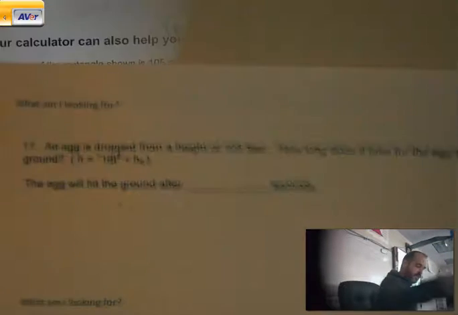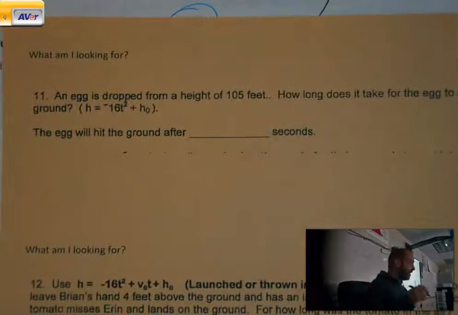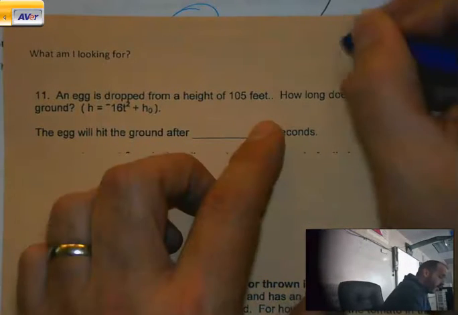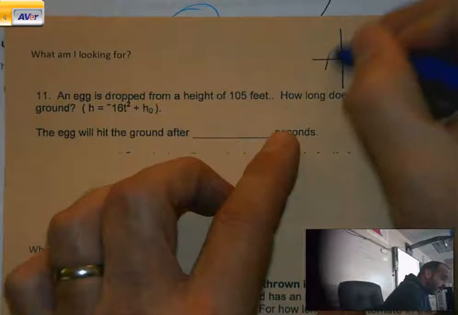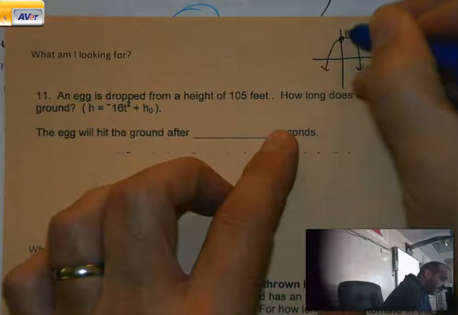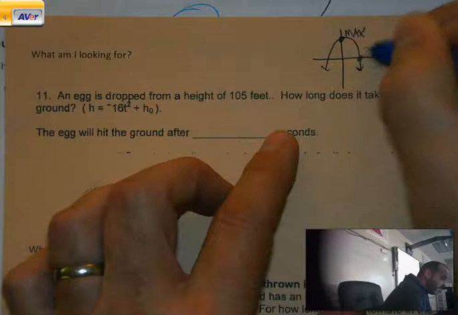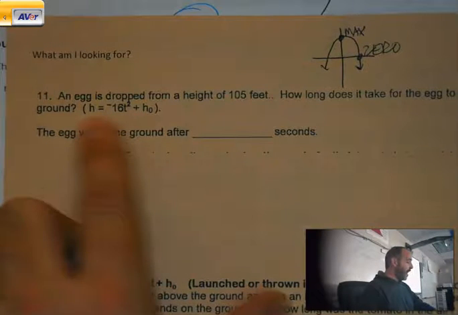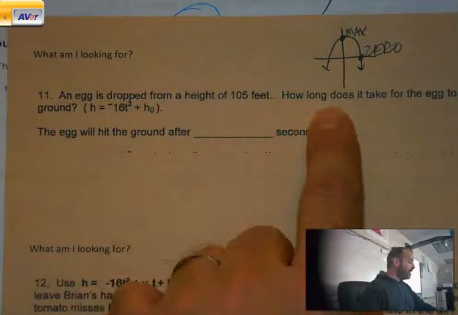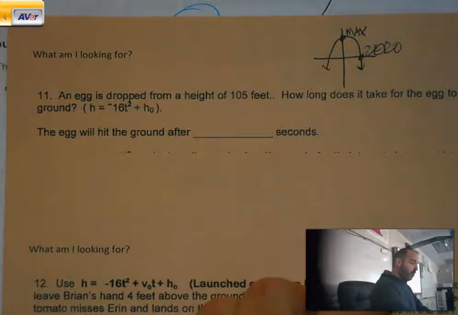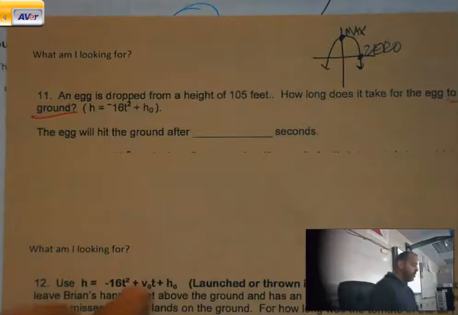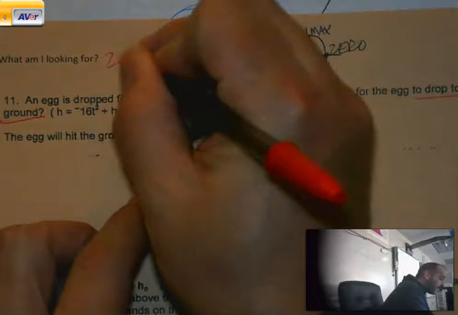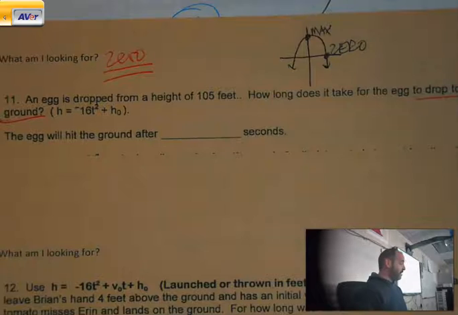So first things first, let me get those out of the way. The question is always, first, what am I looking for? Am I looking for, as we drew over on the sideboard, a maximum or am I looking for a 0? An egg is dropped from a height of 105 feet. How long does it take for the egg to drop to the ground? Okay, I want the 0 in this case.